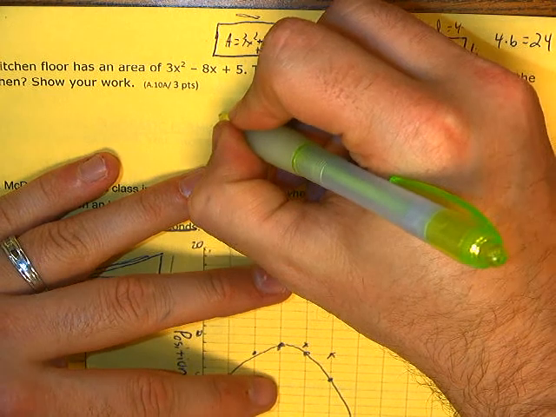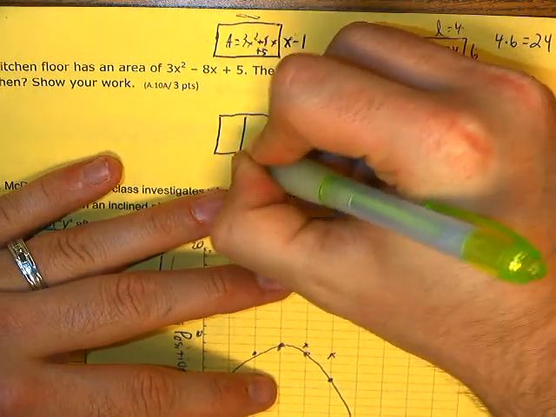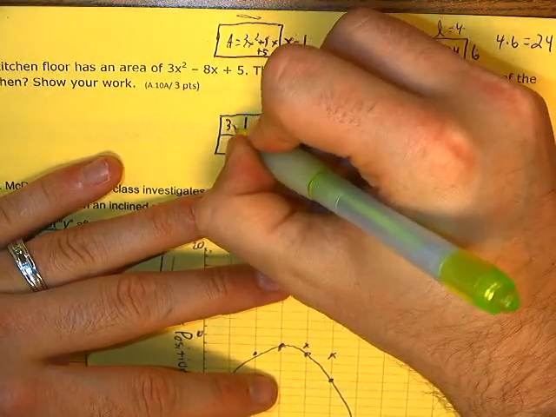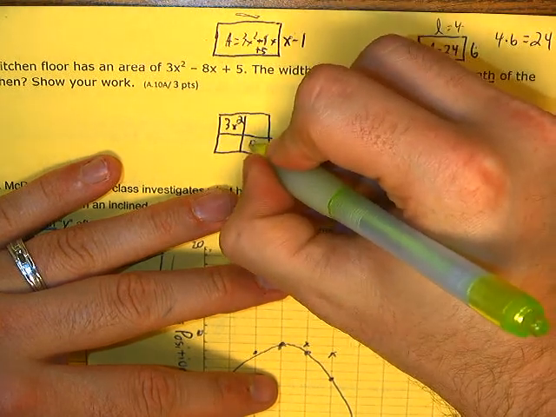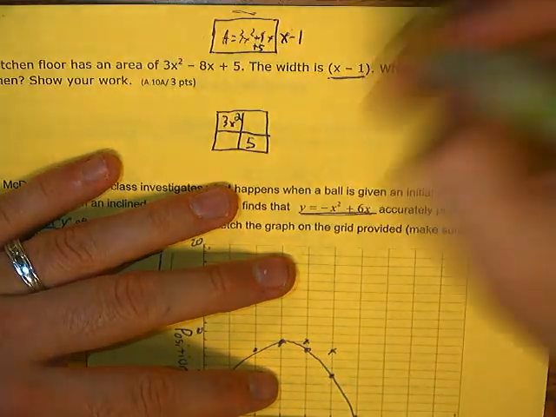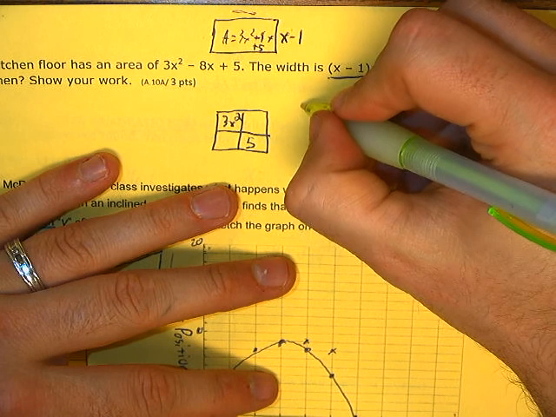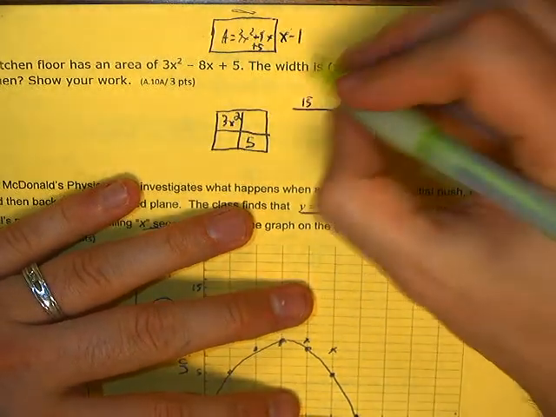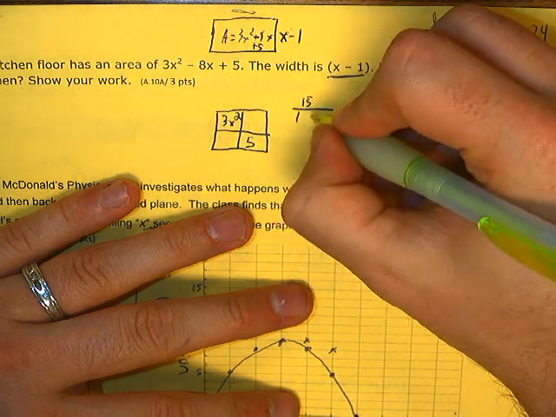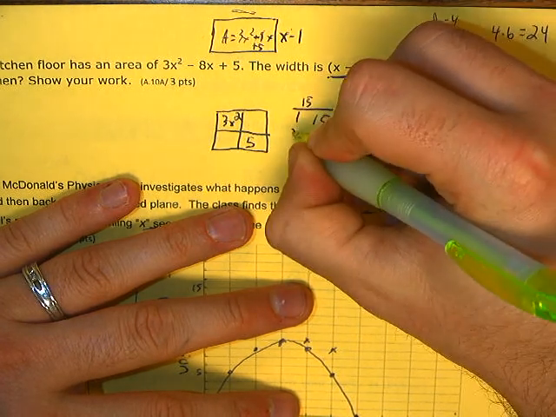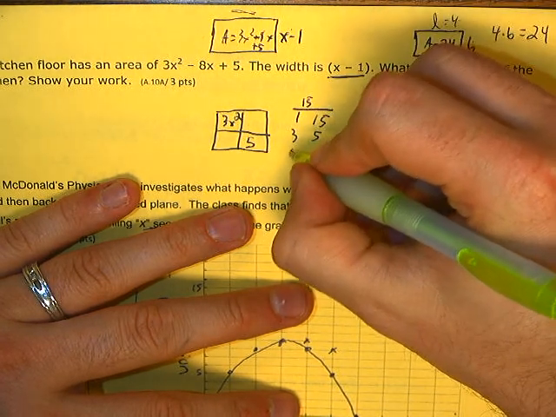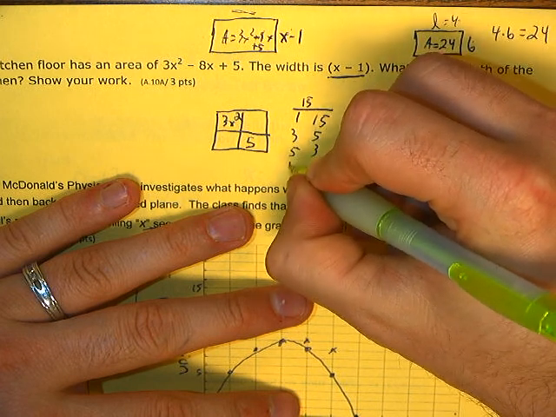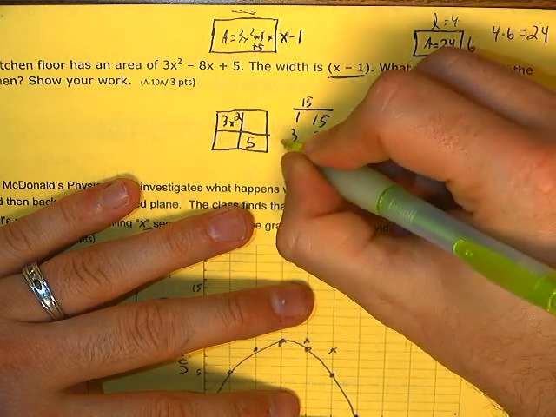So I'm going to go ahead and draw my box, put my 3x squared and 5 in the two corners, multiply the 3 and the 5 to get 15, and then come up with all my factor pairs of 15. Luckily, there's only 4: 1 and 15, 3 and 5, 5 and 3, and then 15 and 1.